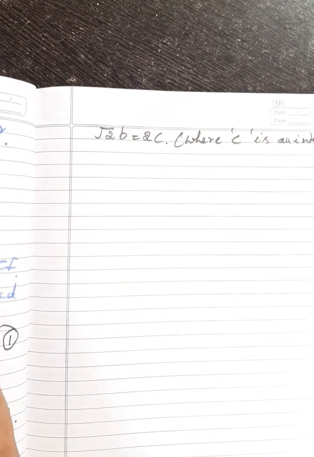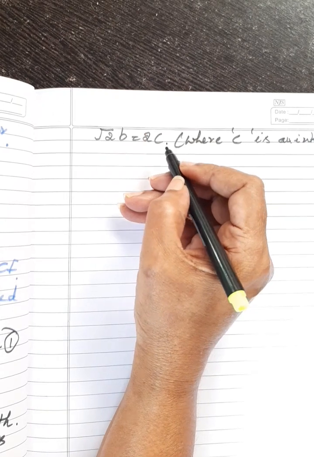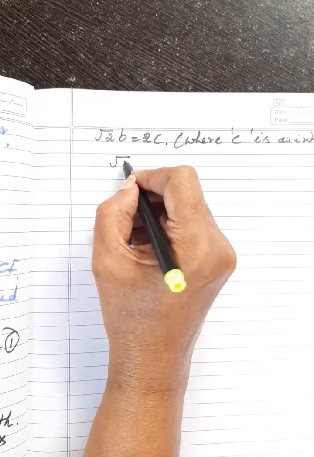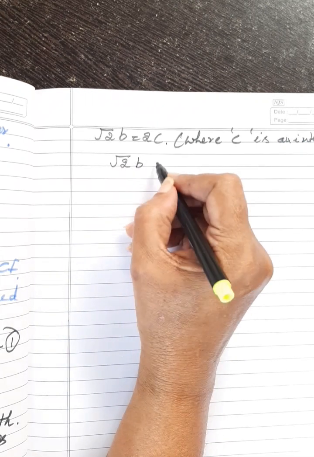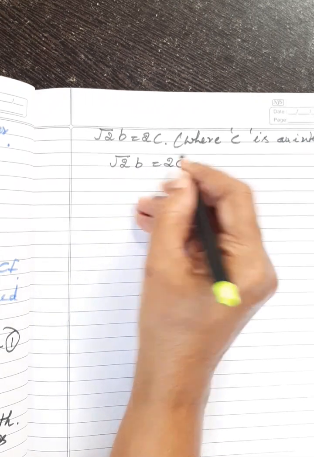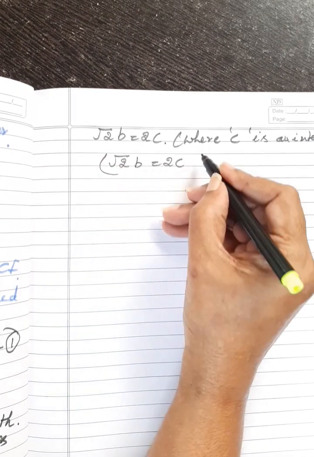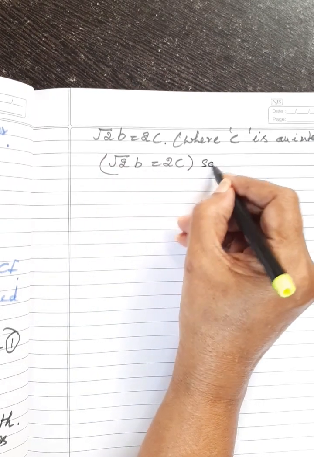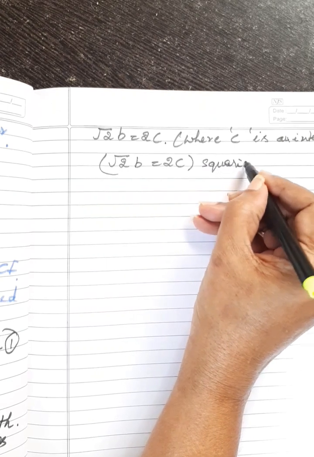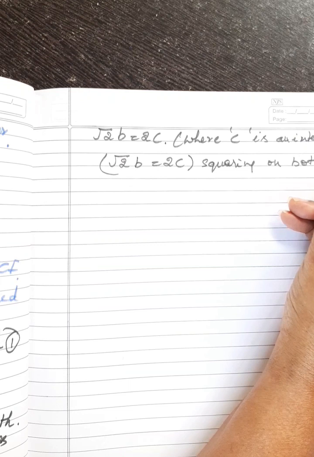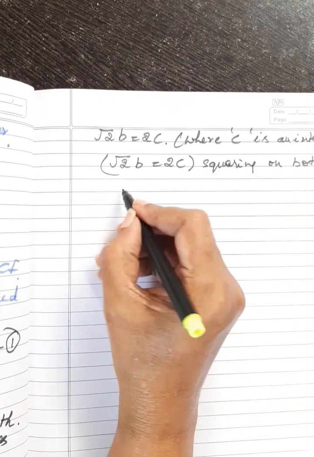Okay. Now again root 2B is equal to 2C. Squaring on both sides, what you will get?